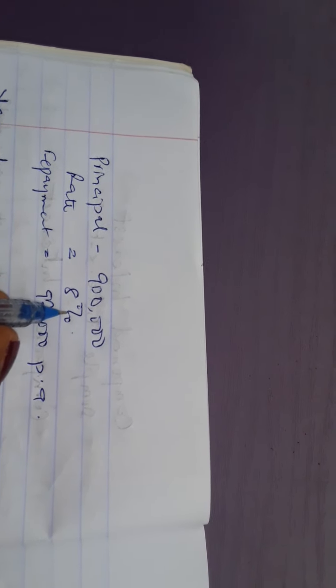So we calculate in the first year, we need to find how much interest 900,000 would attract in 1 year, which is principal times rate times 8 over 100. This would give you 72,000 naira. So this is the interest. This is the interest element.